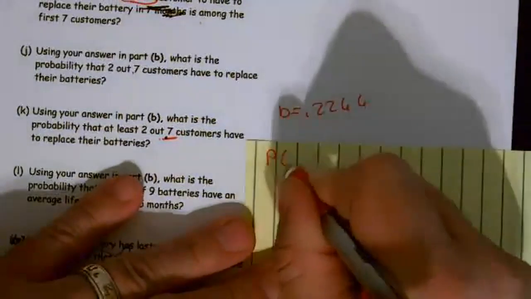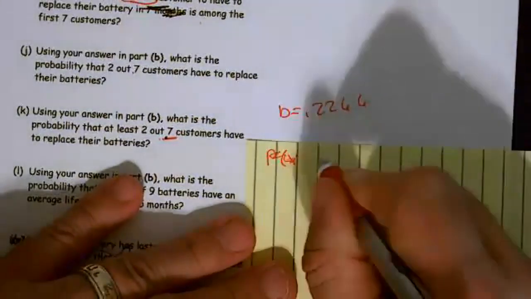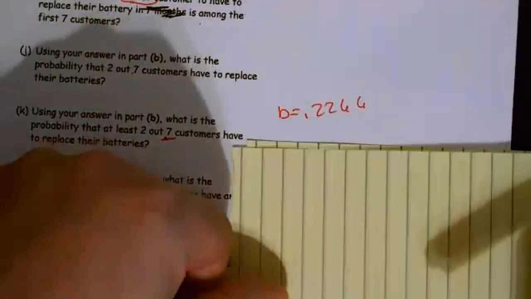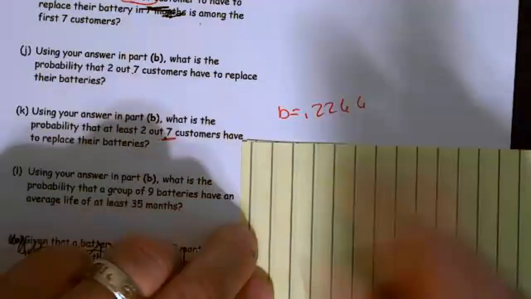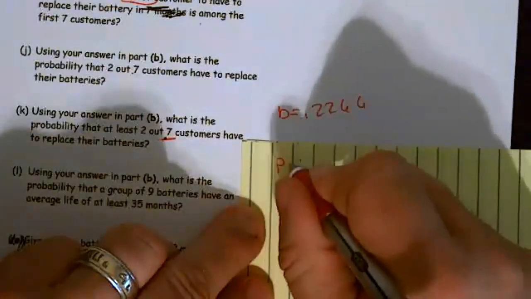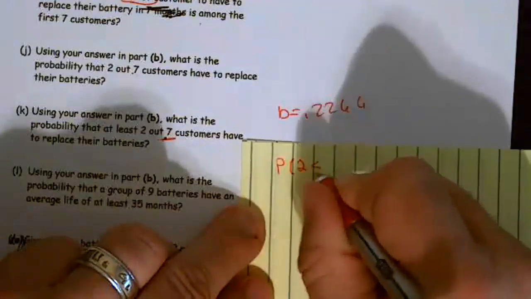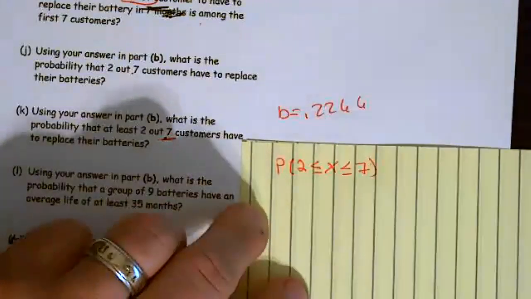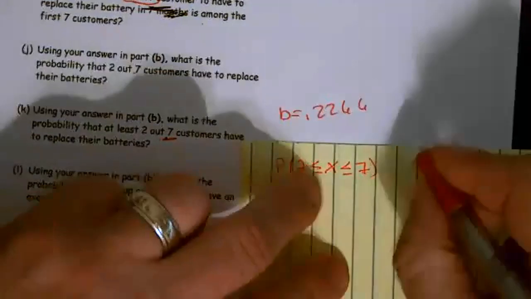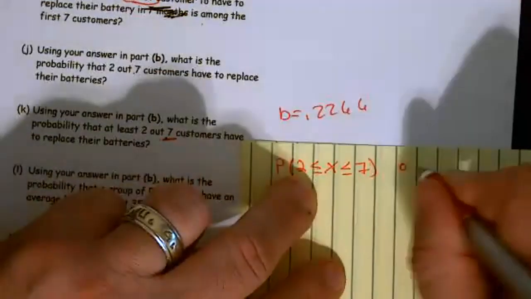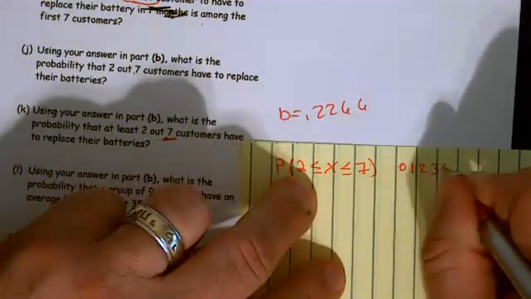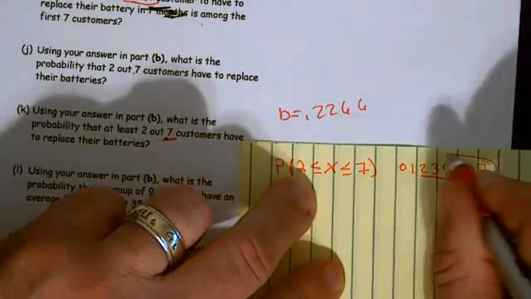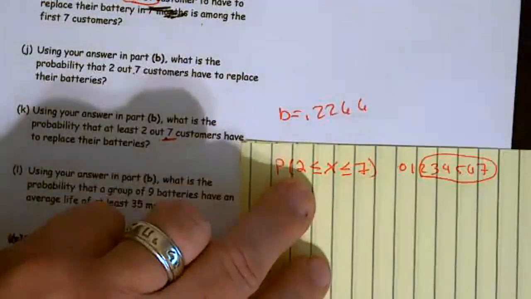That's the probability that X, I'm going to start over before I get really fouled up, because when I start making mistakes, I tend to make a lot of them. So I'm going to start over. So the probability that 2 is less than or equal to X is less than or equal to 7. By the way, if you get a little bit confused on that, we're going to make our number line, and our number line for binomial always starts at 0. So 0, 1, 2, 3, 4, 5, 6, 7. Those are the values I wanted.